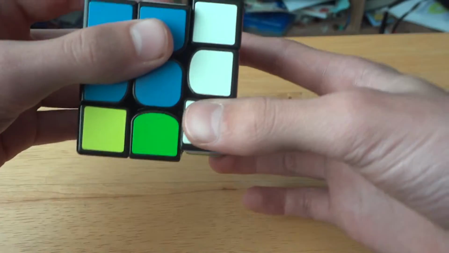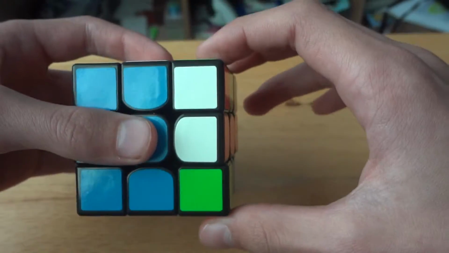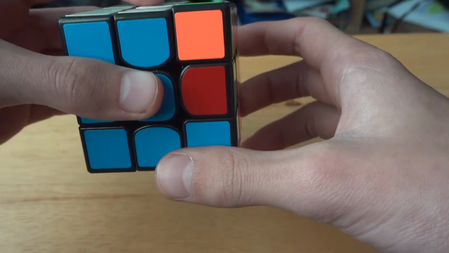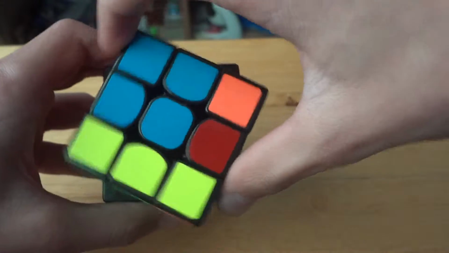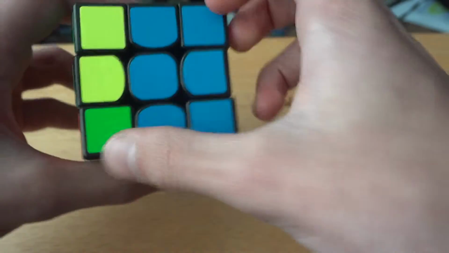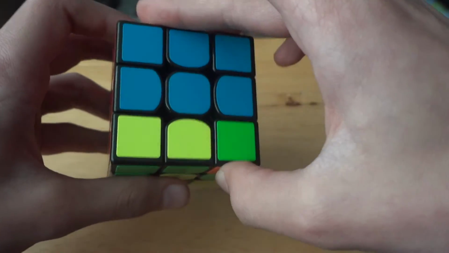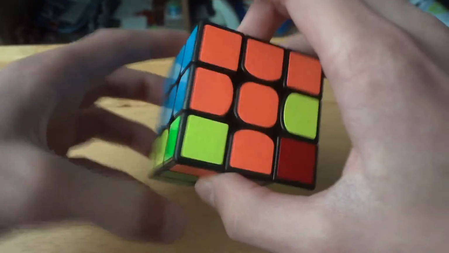So you twist down, then bring that over, move that up, bring the bottom over again, twist the front face down, move that back, and twist the front face back up, and your white face again is perfectly fine. And you have two corners in.